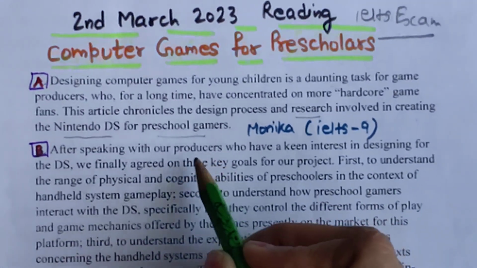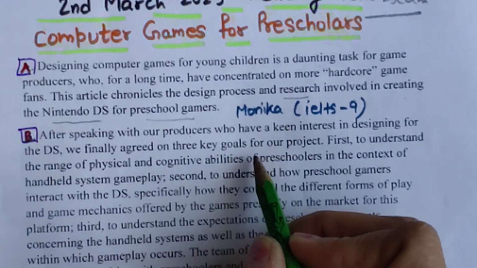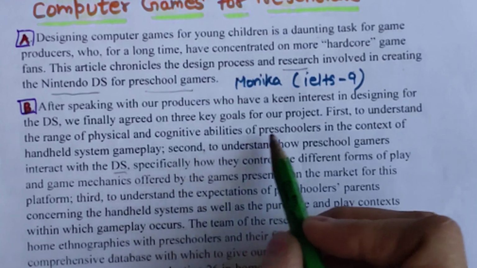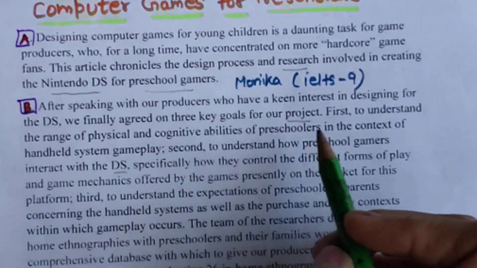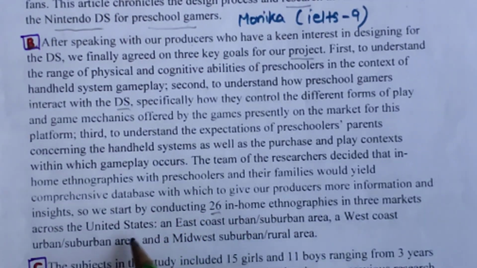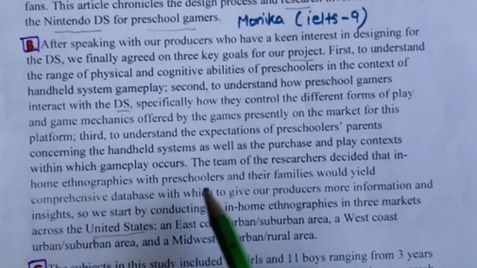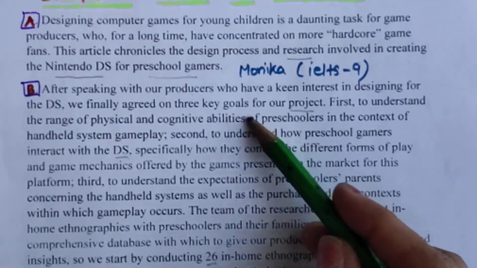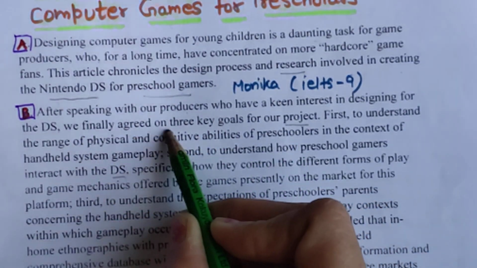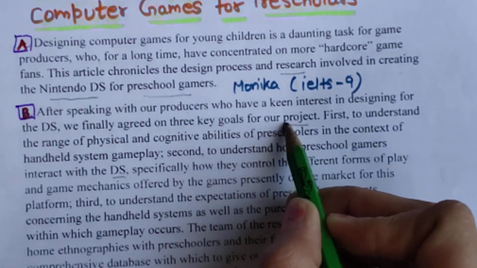Side by side, please underline and circle the important things whatever you are going to read. Okay, so project is also there, but I am looking for 26 as well, and where is United States is also there, so the answer will be somewhere here. Let's read it. We finally agreed on 3 key goals for our project.